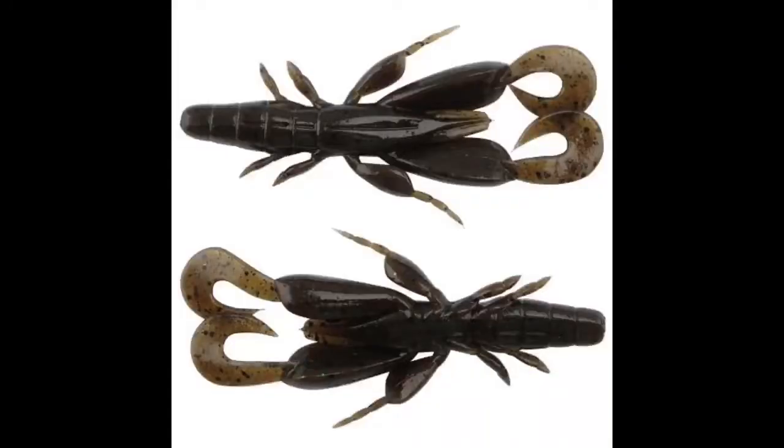The next one is going to be a Jackyl Chunk Crawl, and that is here. This is a green pumpkin pepper color. I will say that these things have some stench to them. They have their own special smell. I don't know what it is. I still coat those babies in JB's Fish Sauce, so mine smell like garlic more often than not. But they have some phenomenal action. They look extremely lifelike in the water. Again, you can Texas rig those things. That's my favorite way of throwing them. 4-aught.